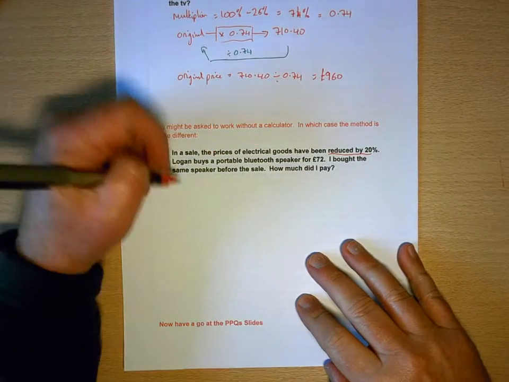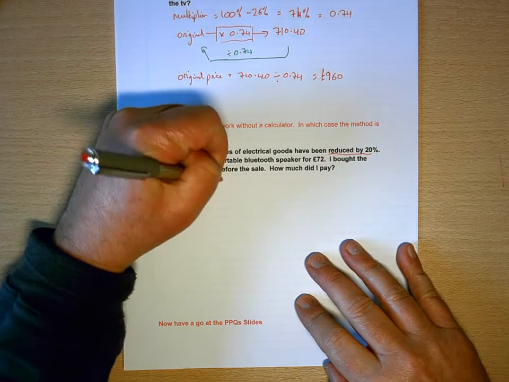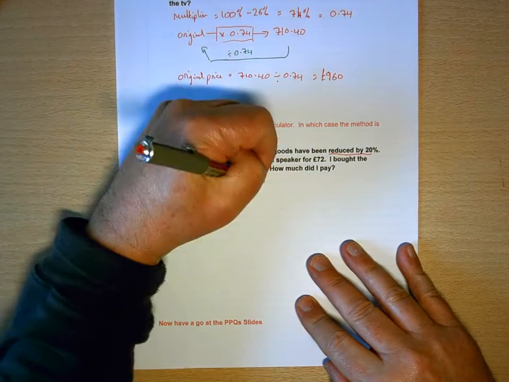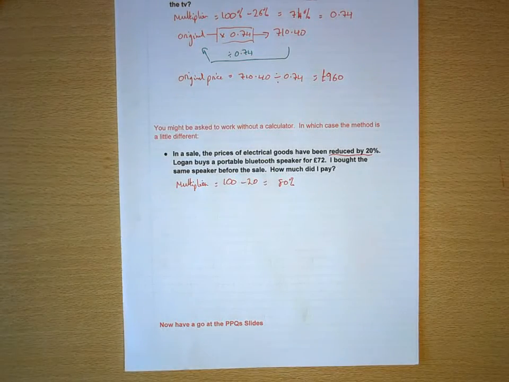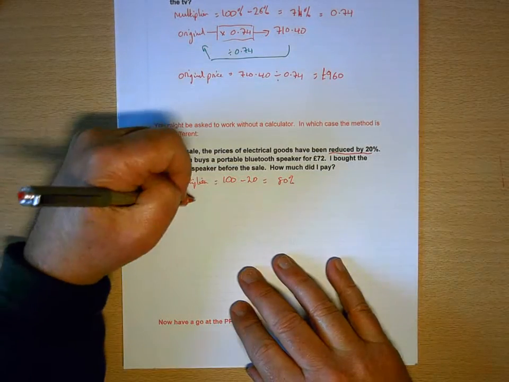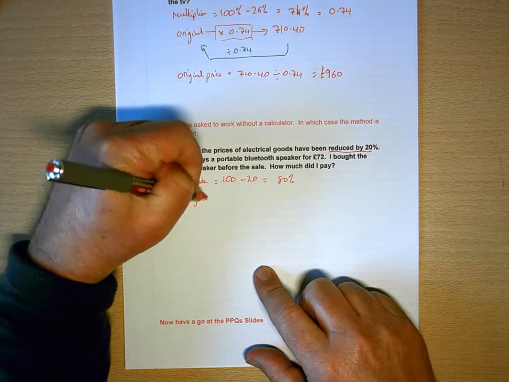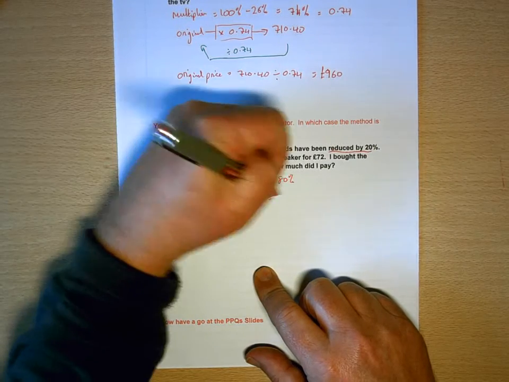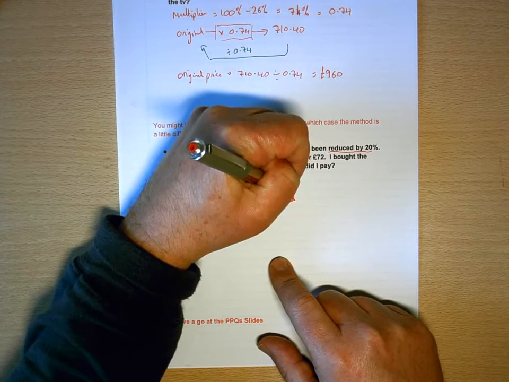The multiplier will be 100. It's a reduction, so I'm taking the 20% off. So I'm going to be paying 80%. Sorry, he's going to be paying 80% of what I paid. So this time we leave it as a percentage. So original times 80% gives me, not 76, 72. Okay, and that's what I paid.